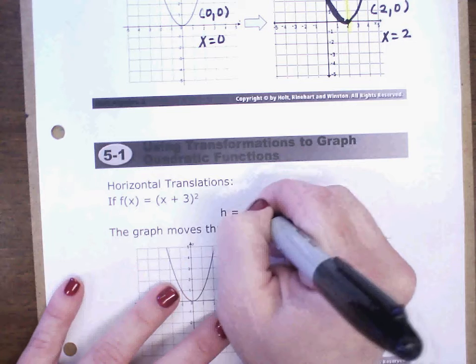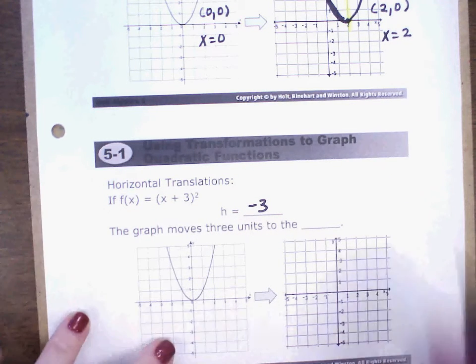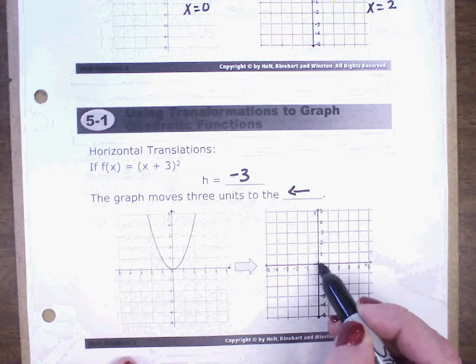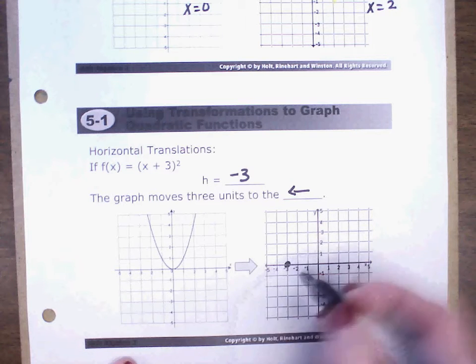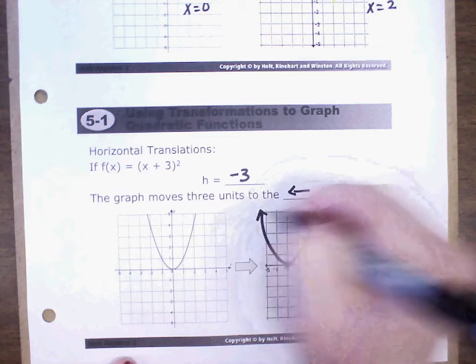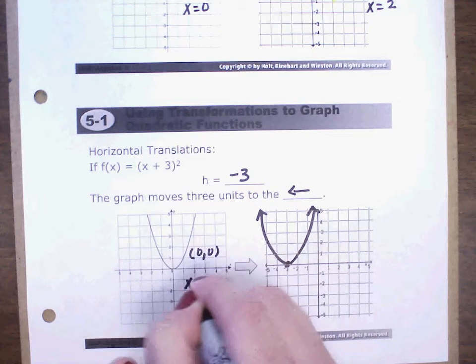What's my h on the second one? -3. Very good. The opposite. Now this one doesn't move to the right. In what direction does it move? To the left. And how many times? 3 times. So it used to be 0, 0. Now it's 1, 2, negative 3, and 0.